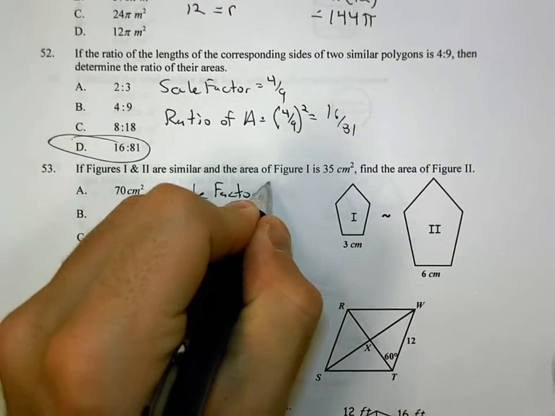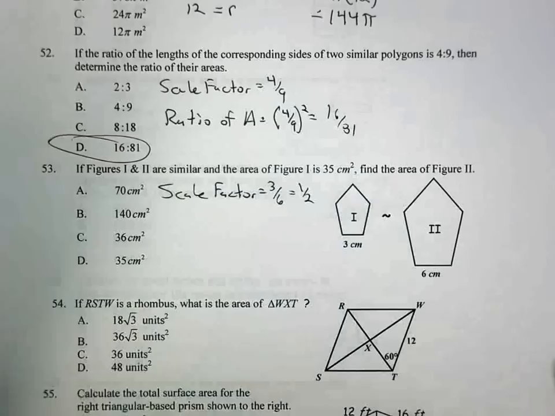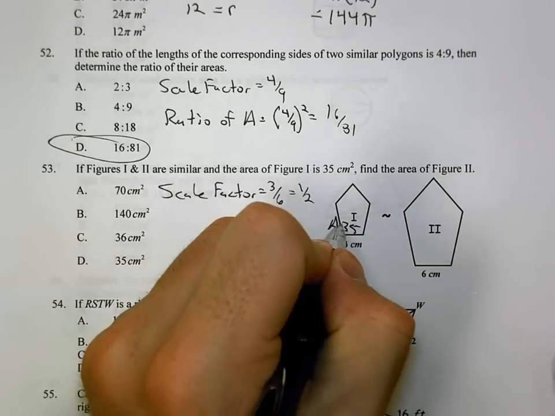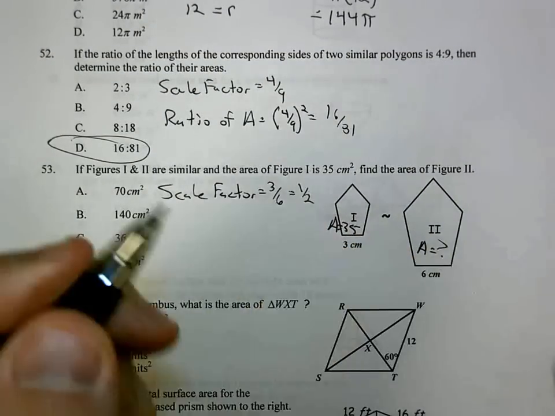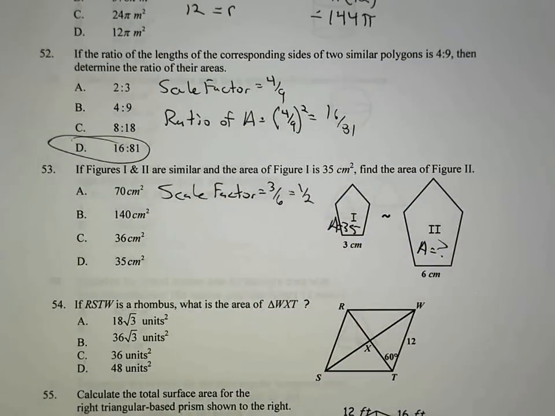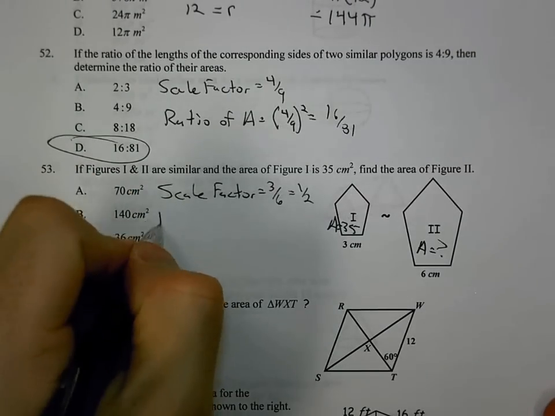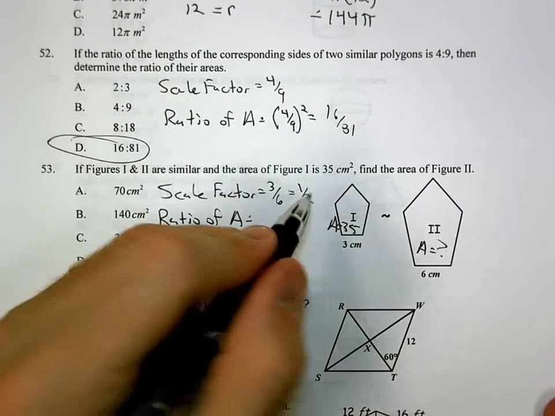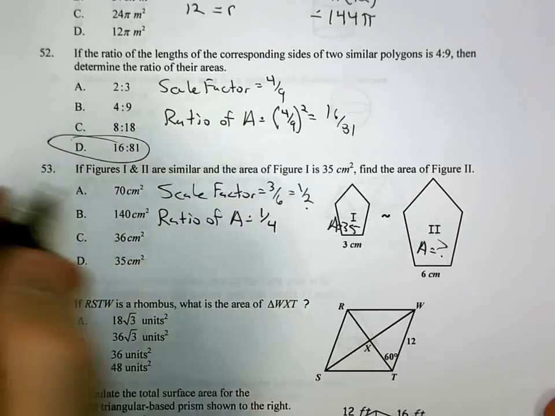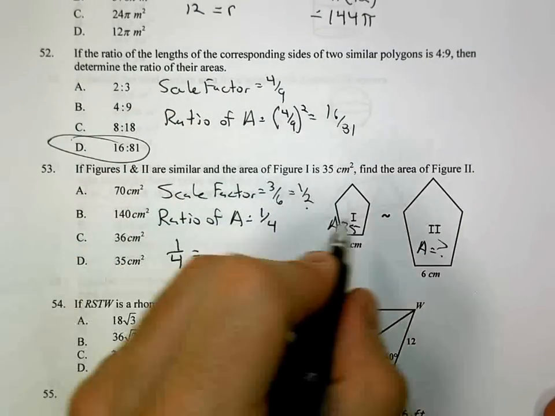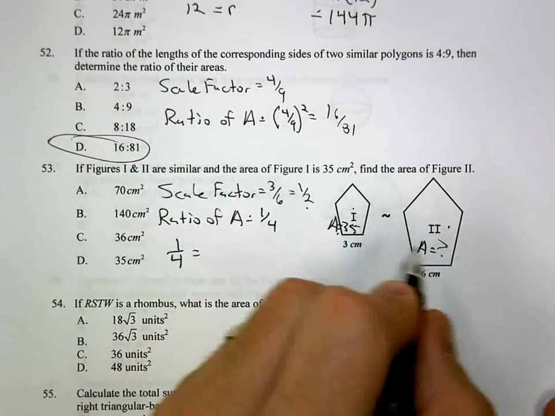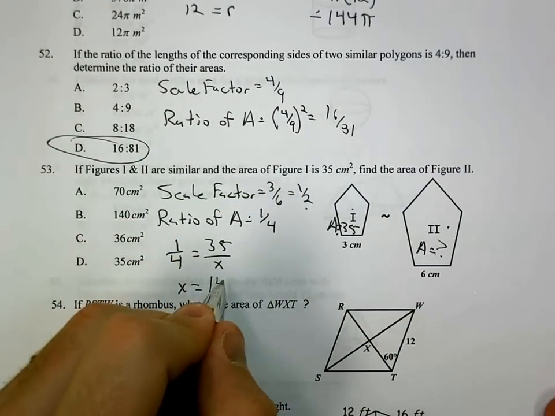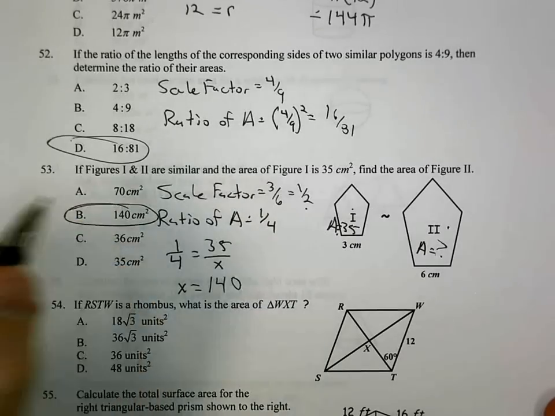For 53, we have similar figures, so the scale factor is 3/6, which always reduces to 1/2. We now want to find the area. So here we know the area is 35. We want to find the area over here. So we need to get our ratio of the areas, set up a proportion. So ratio of the areas, well, like we did here, we're going to square that, is 1/4. So now I can say 1/4, 1 to 4 equals 35 to x. We do cross product and we get 140 centimeters squared.